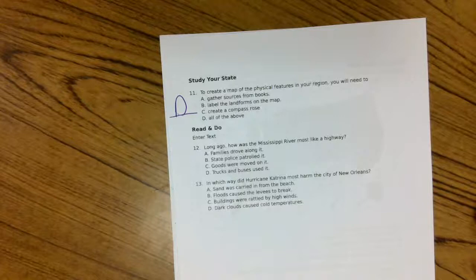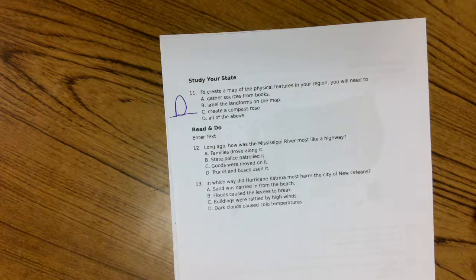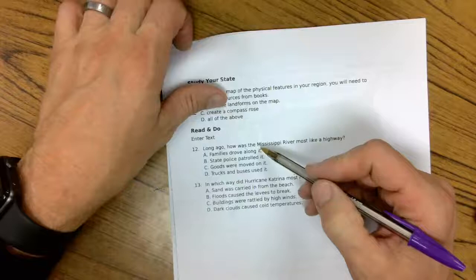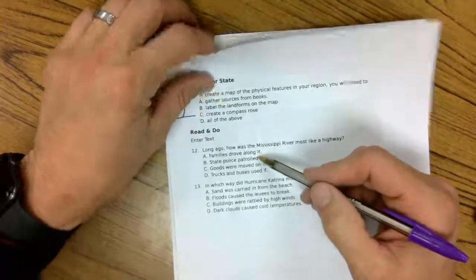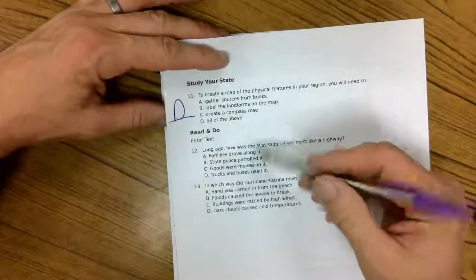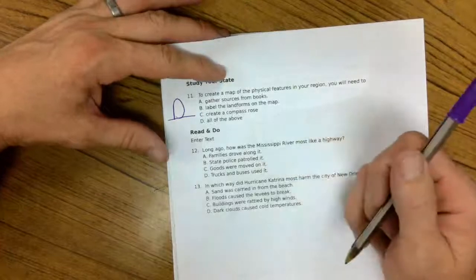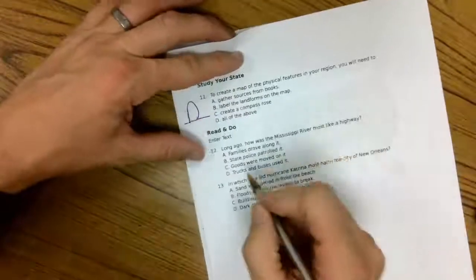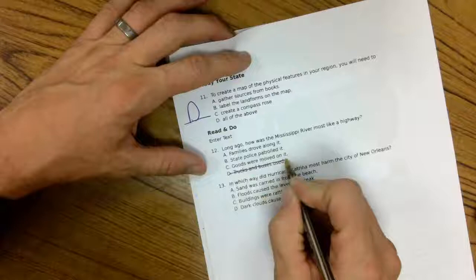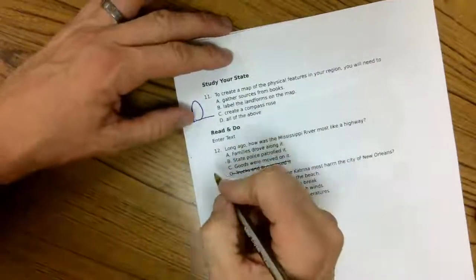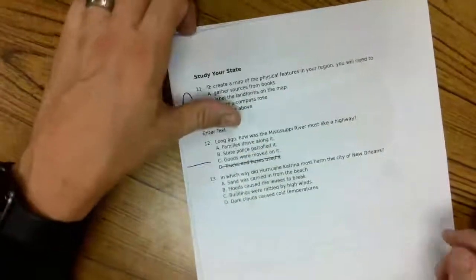All right, read and do. Long ago, how was the Mississippi River most like a highway? So this came from our last section that we did about the Mississippi. Families drove along it. State police patrolled the river. Goods were moved on it, and trucks and buses used it. Okay, well, obviously, you can't use trucks and buses on the river. So it's got to be A, B, or C. One of those is the best answer.